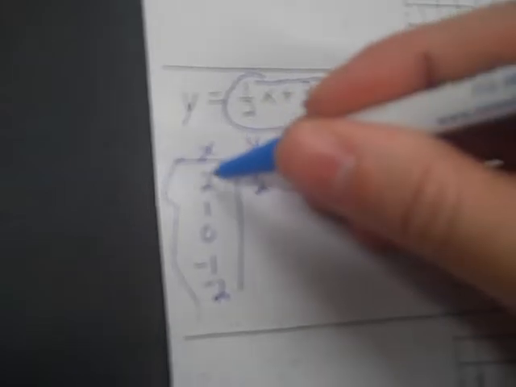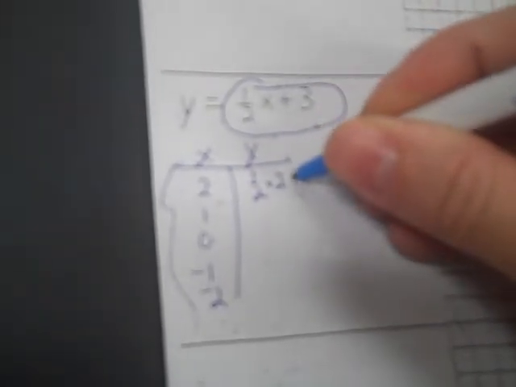All right, y equals 1/2 x plus 3. Okay, so now you're going to go 2, 1, 0, negative 1, negative 2, same as before. So to find y, y equals 1/2 times x plus 3. I got 1/2, but over here x is 2, so times 2 plus 3. Half times 2 can be done in your head. What's half of 2? It'd be 1. 1 plus 3 is 4.